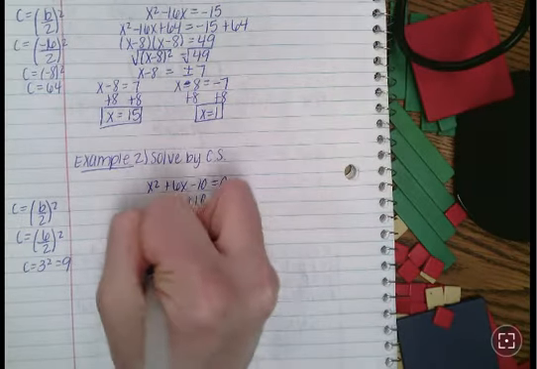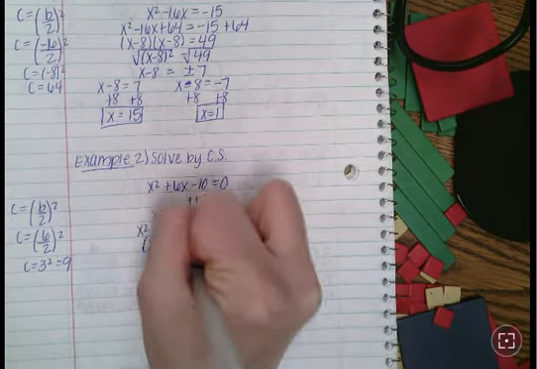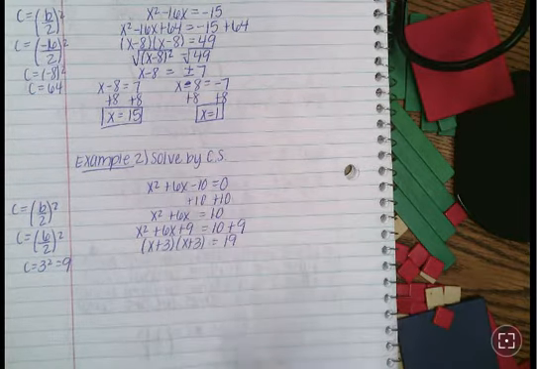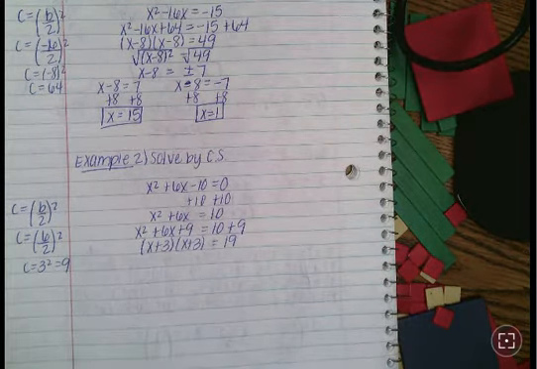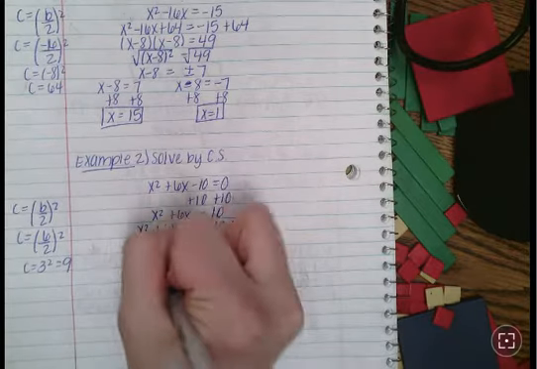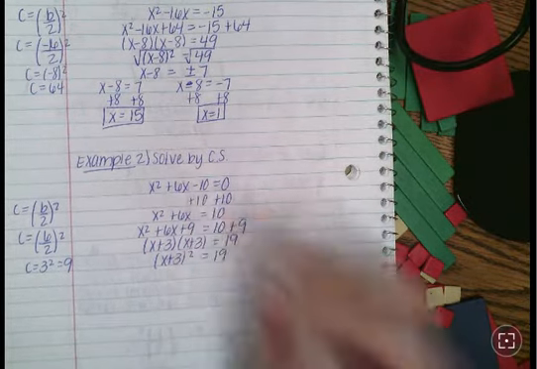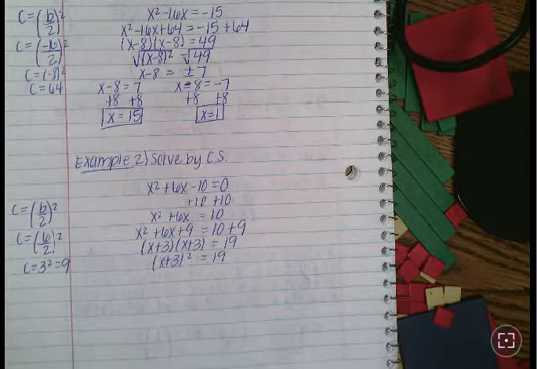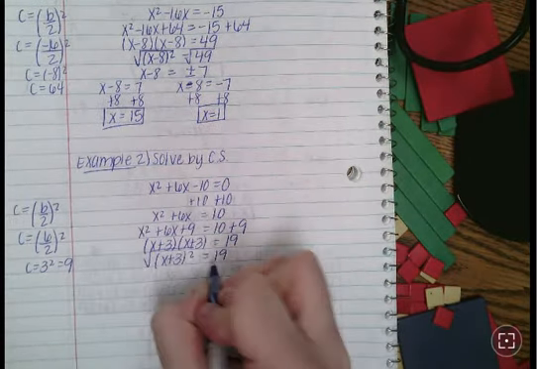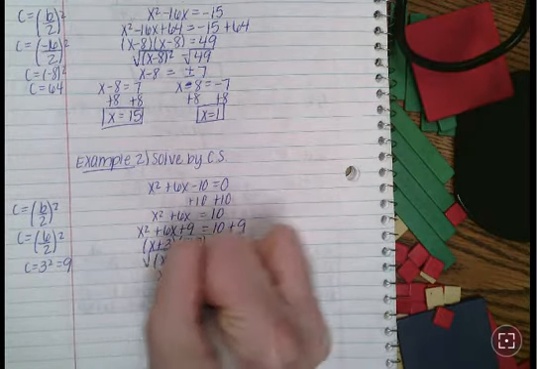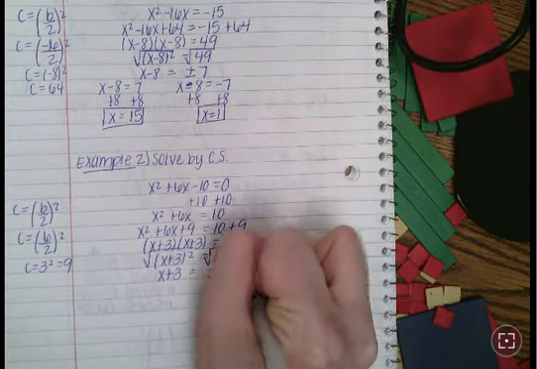And then we can factor. So now we've got x plus 3 and x plus 3, and that equals 19. Okay? And then that's the same thing as x plus 3 squared equals 19. And so now we can square root. And so now you're left with x plus 3 equals plus or minus the square root of 19.